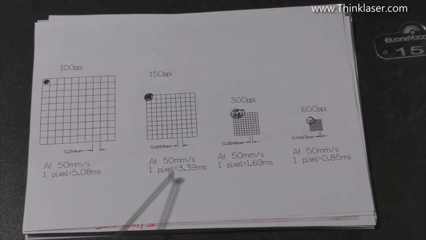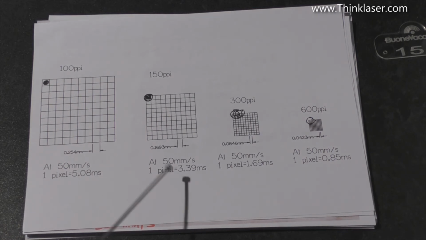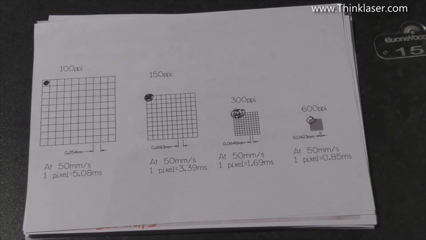Now you can see that we've got less and less time here for our burn to take place. But what we haven't considered is whether the machine itself can operate this fast for putting a pixel down.